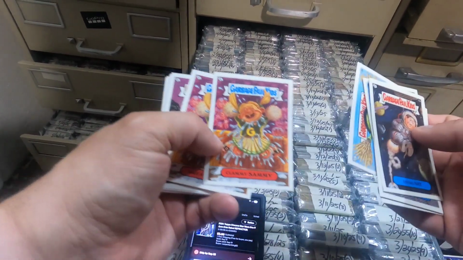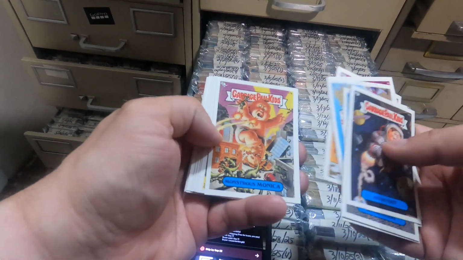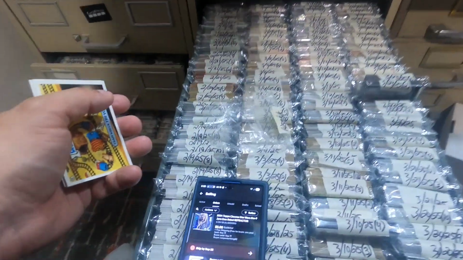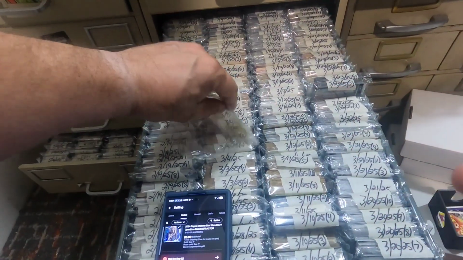Alright, and then we got one more Garbage Pail Kids. I think it's this one, Monstrous Monica. There we go. And that sold for $2.99.